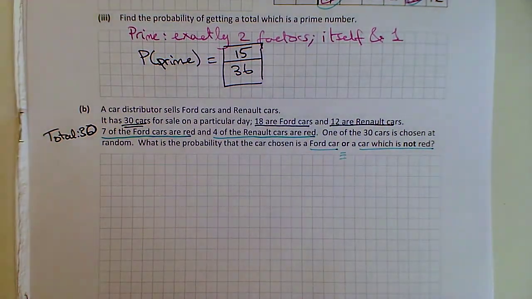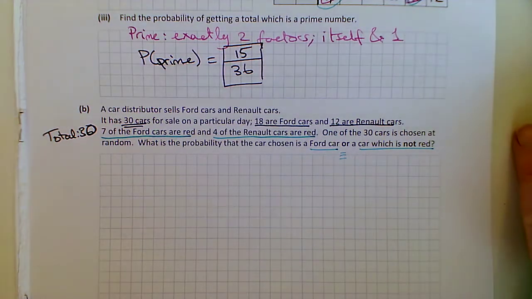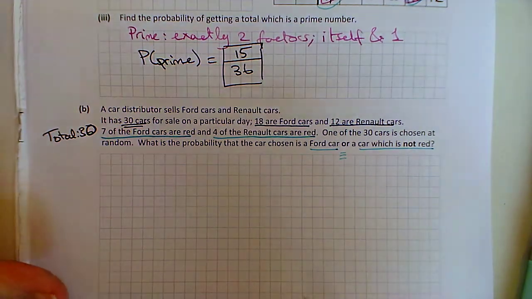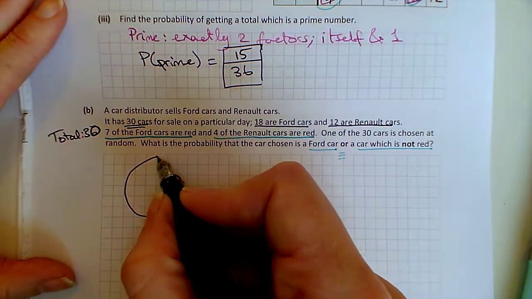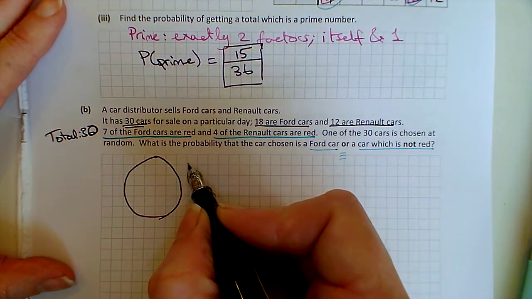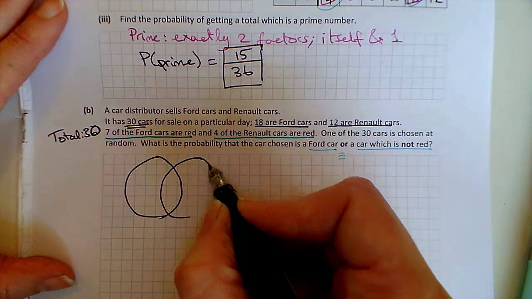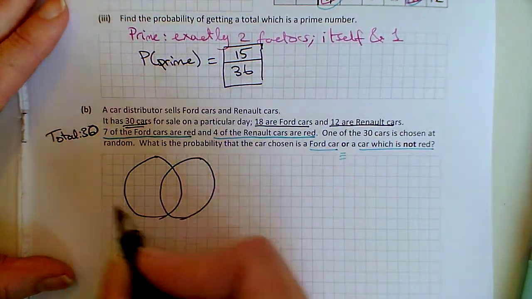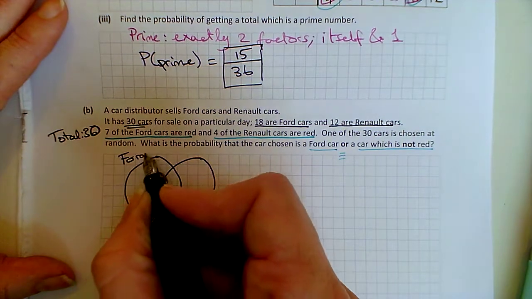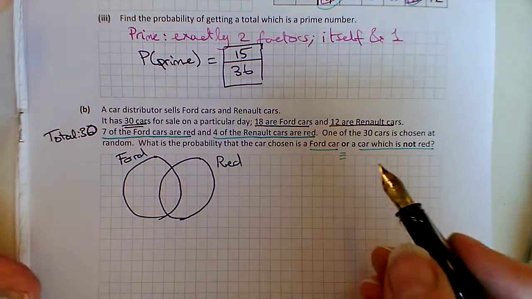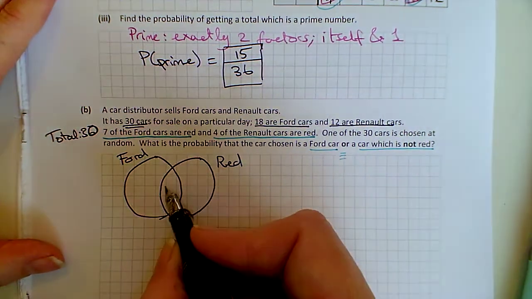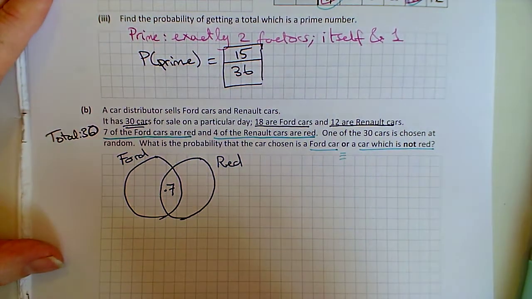Now, we have to be careful here. These aren't mutually exclusive events, okay? It's probably useful to do a Venn diagram for this. It's not the only way of doing it, but I would probably do something like this. Ford and red. Okay, so of the Ford cars, 7 of them are red.